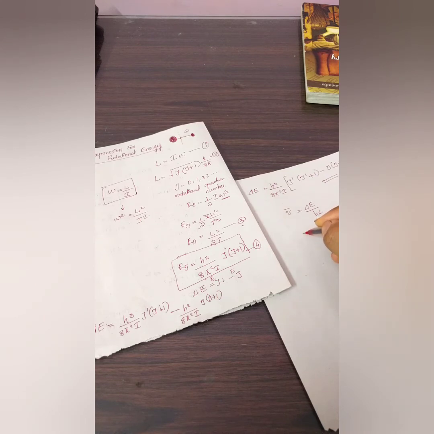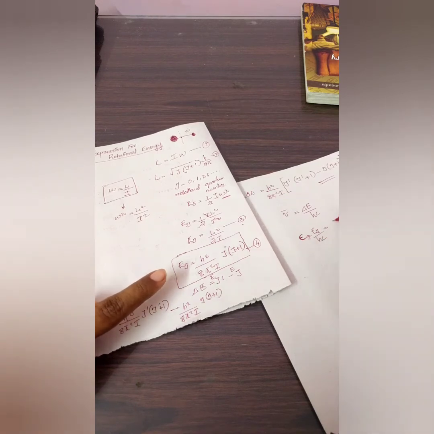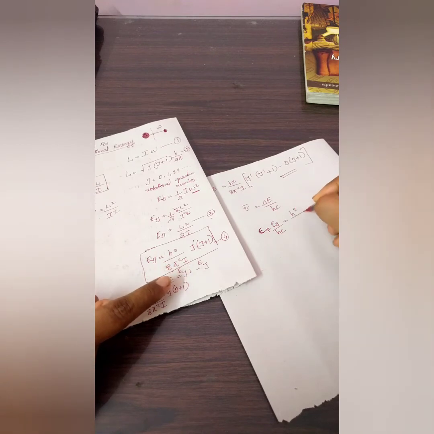Upon division, this equation changes to, let's denote another term, the rotational term. Writing this in a special case, Ej is equal to Ej divided by hc. So this will be h square divided by 8 pi square I, divided by hc, of j into j plus 1.